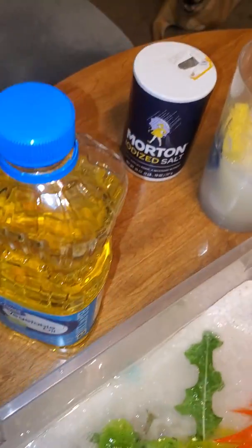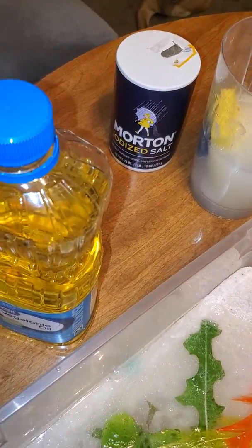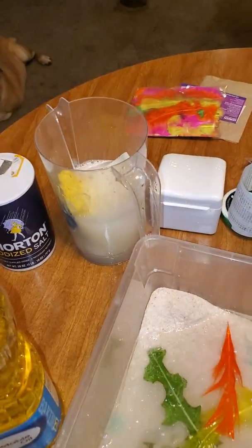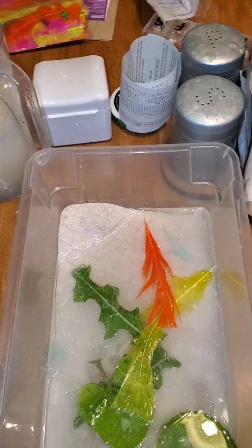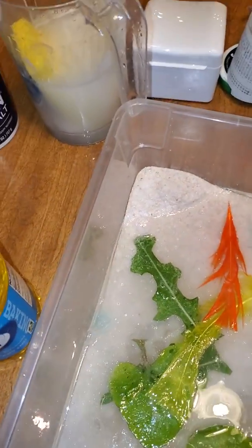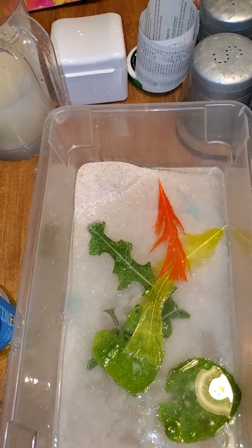Okay, well, sorry. So that's our oil experiment. Which one do you think worked the best?